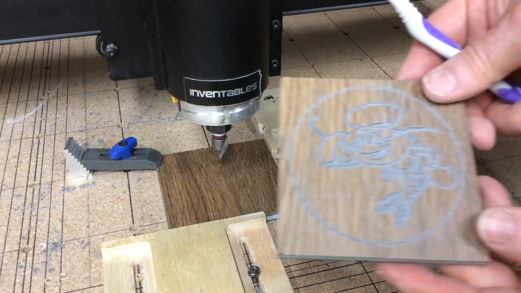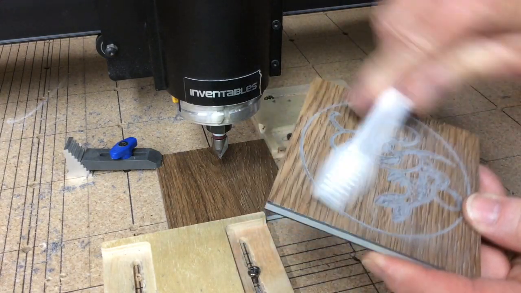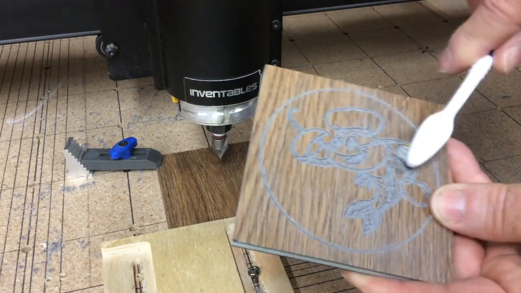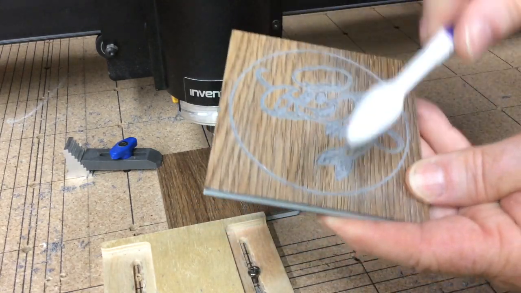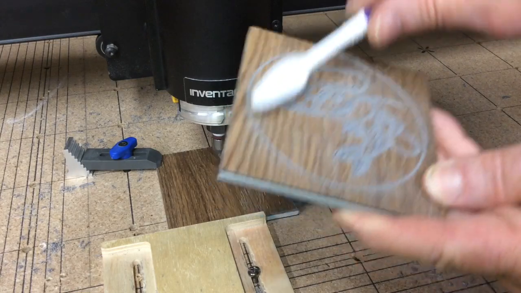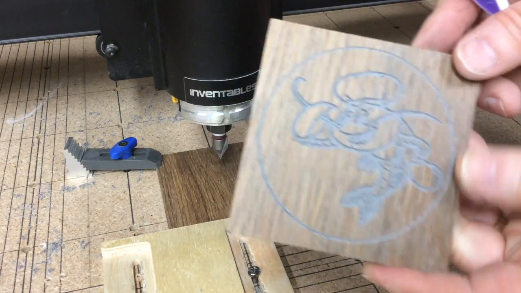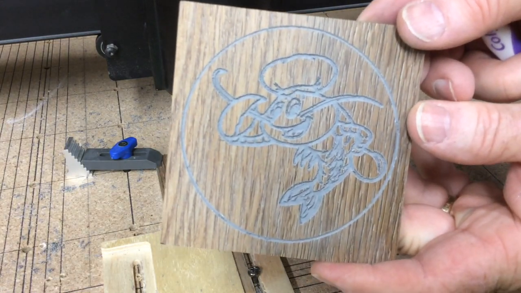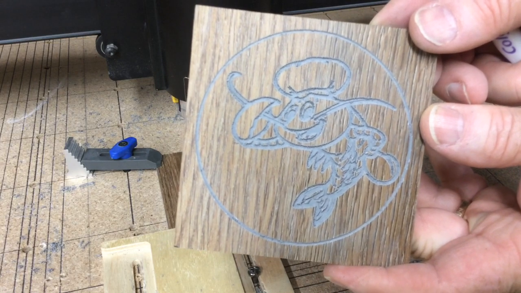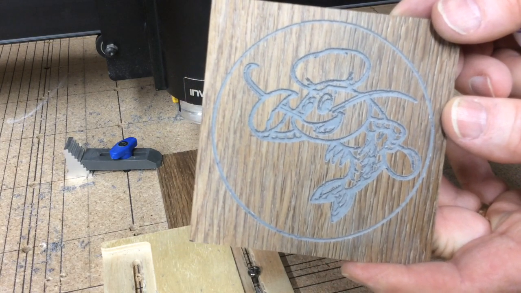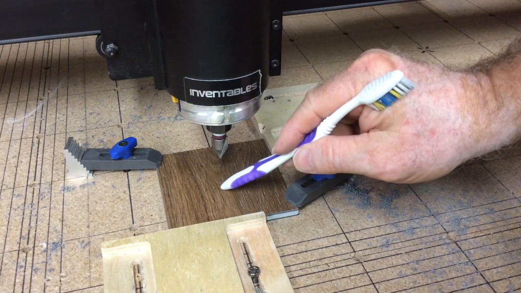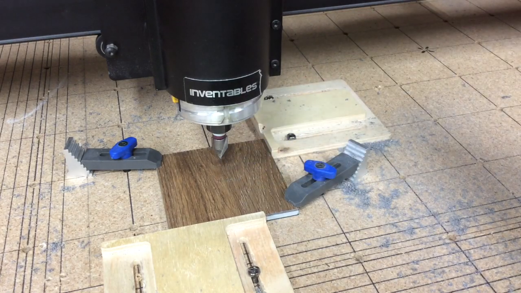Now this is the first one coming off of the machine, and the only thing that I'm having to do is take a little toothbrush and brush off a little bit of the fuzzies, but it's not bad at all. And that's what it looks like. So I'm going to go ahead and get this one painted while the next one is being carved.